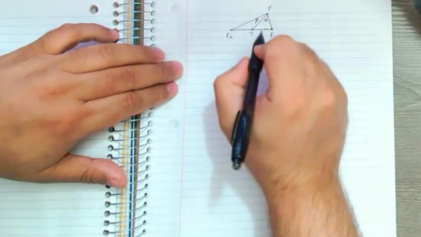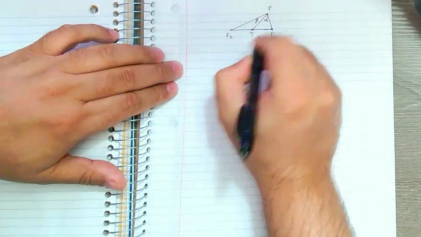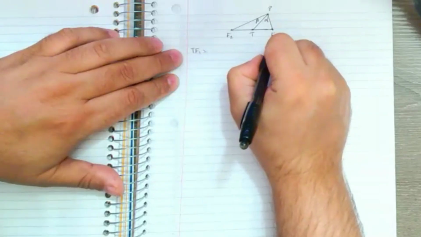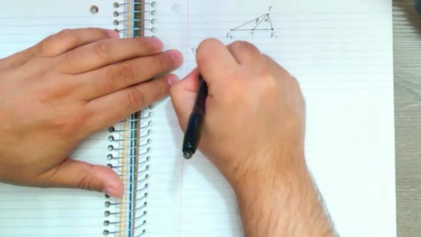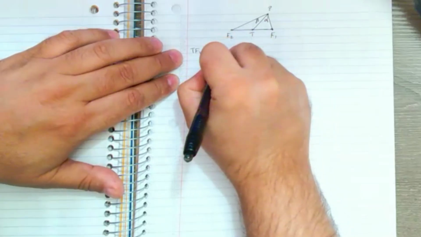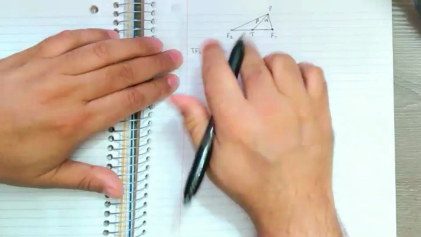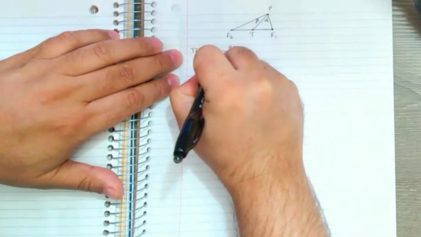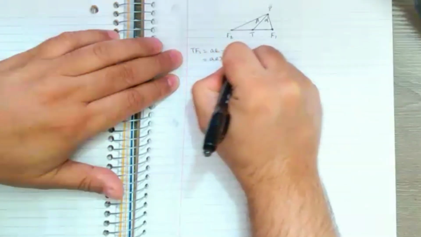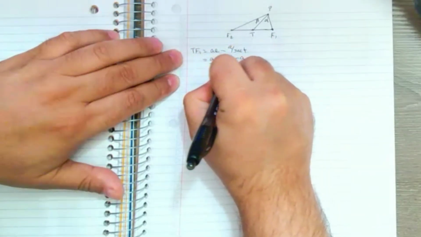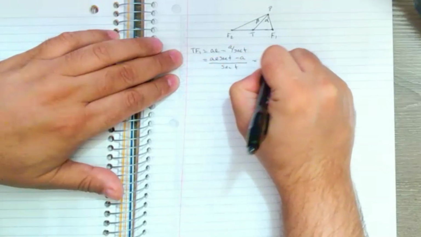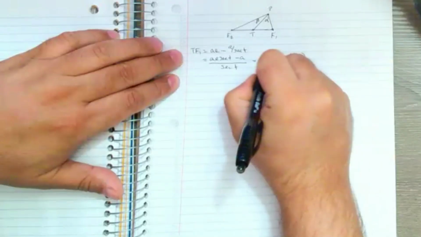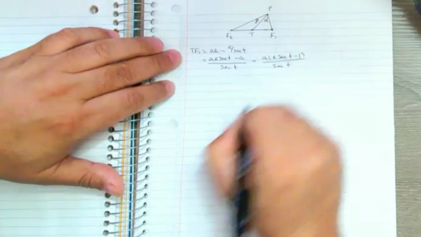So we want to determine the distance from T to F1. And so that is the x-coordinate at F1, which is a times e, minus the x-coordinate at the point T, which is a divided by secant t. And so we have a times e secant t minus a all over secant t, which is a times the quantity e secant t minus 1 all over secant t.